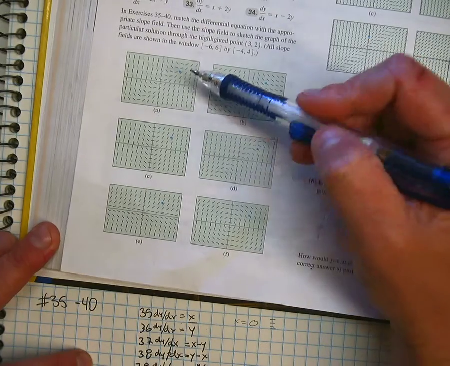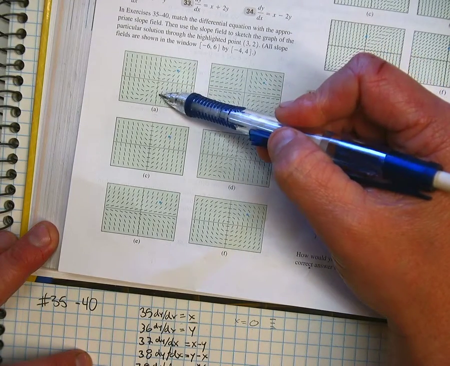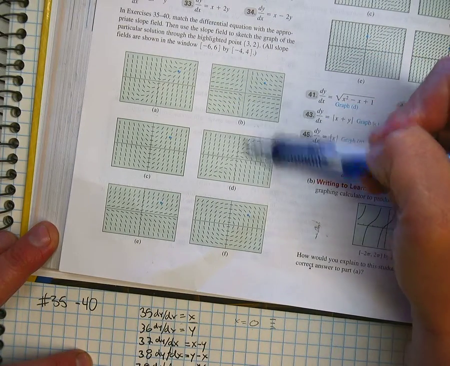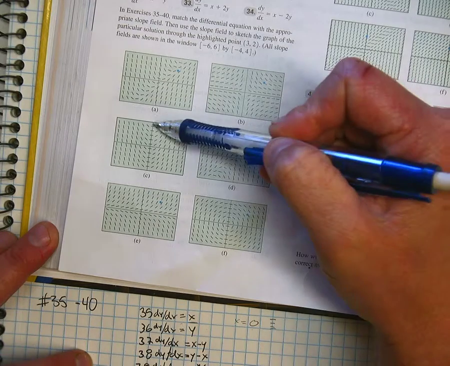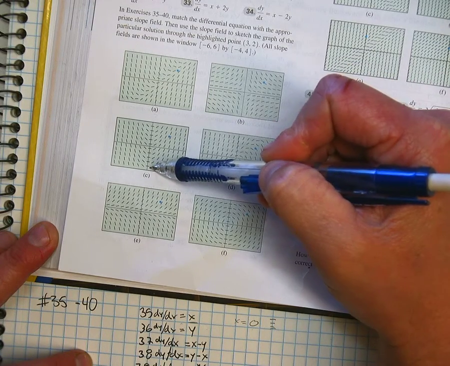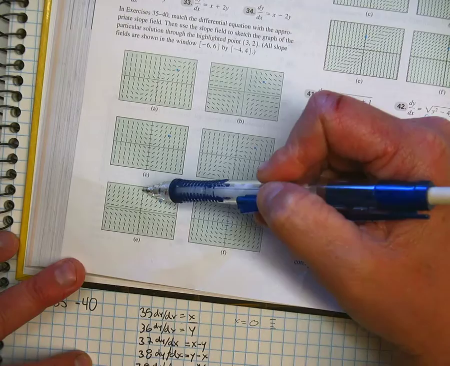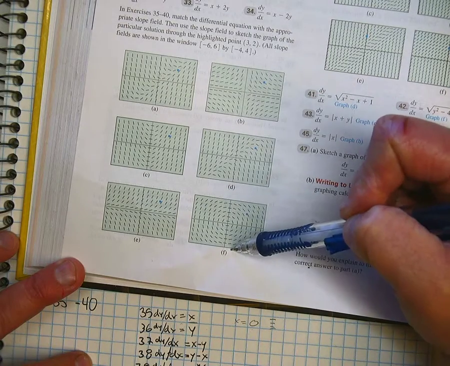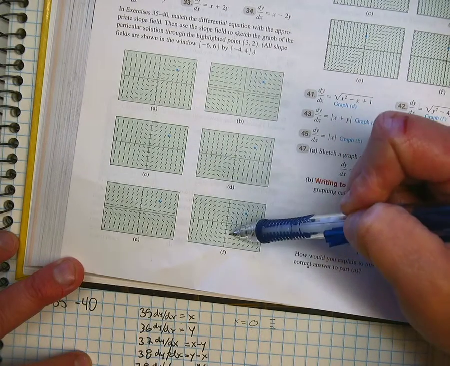So we go through and we look right here. None of those are horizontal. None of those are horizontal. None of those are horizontal. All of those are horizontal, so it's possibly C. None of those are horizontal, and all of those are horizontal. So it's between C and F.